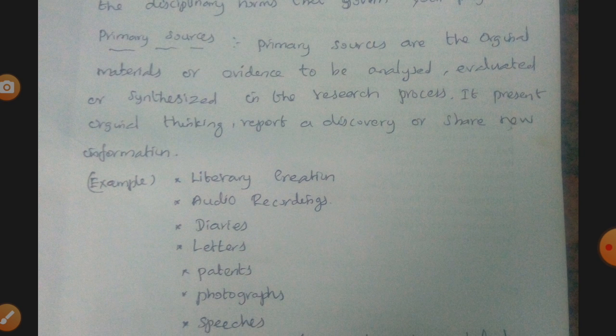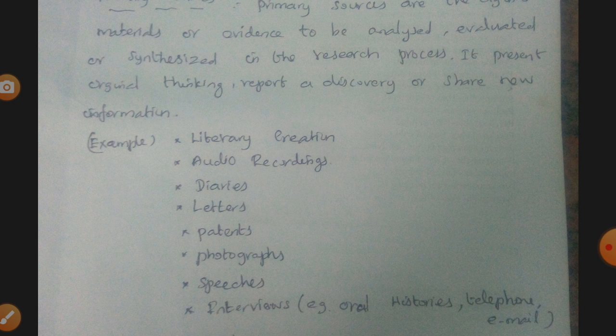Examples are literary creations, that is, how you create about a particular area. Second, audio recordings. Third, diaries, meaning whatever you observed in the lab or elsewhere and noted in a book. Letters, patents, meaning the first identification of something new that you are finding. Photographs, speeches, interviews, meaning you can talk orally, by telephone or email. Those are all primary sources. Whatever sources you originally have are called primary sources.